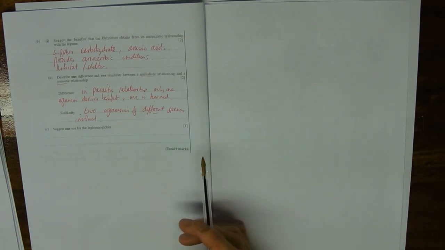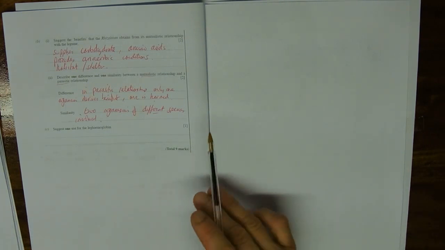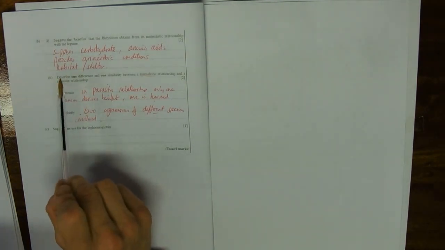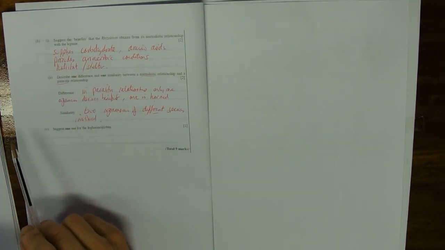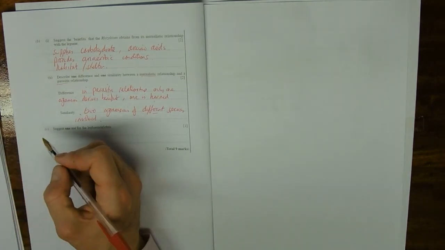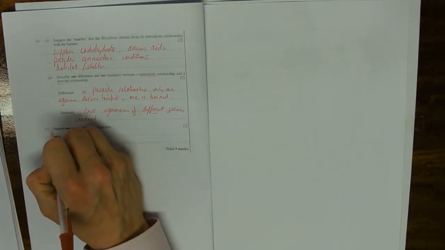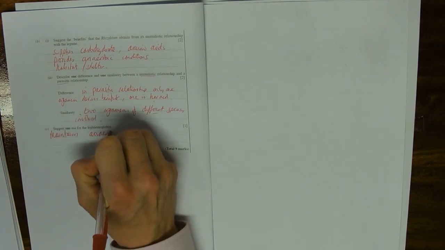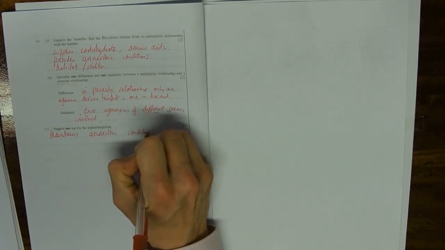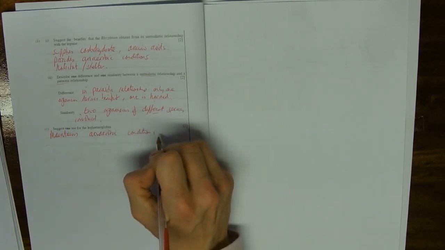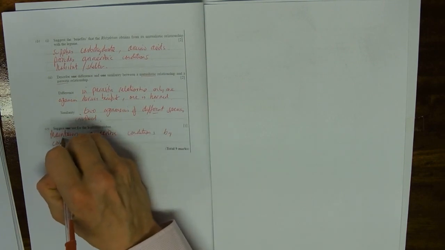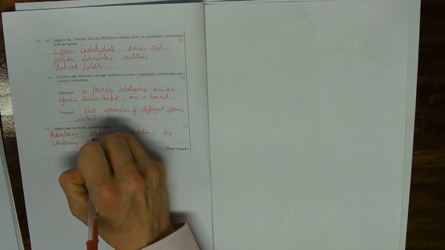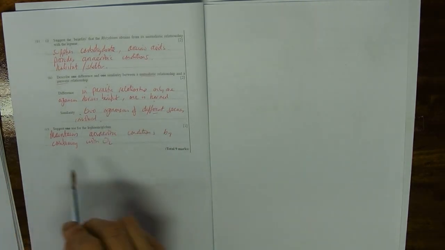And lastly, suggest one use for the leg hemoglobin, and that ties in with one of our answers before. It provides the anaerobic conditions, so it absorbs or combines with the oxygen, to maintain those anaerobic conditions. So maintains anaerobic conditions by combining with oxygen. And hemoglobin combines with oxygen.